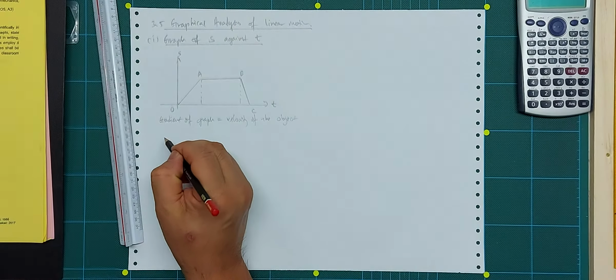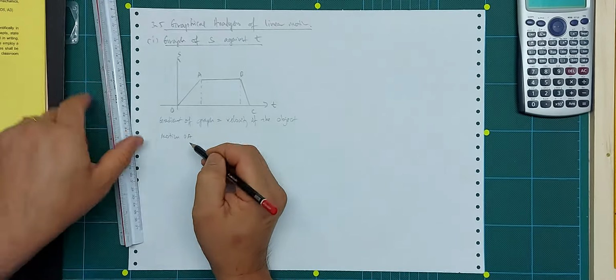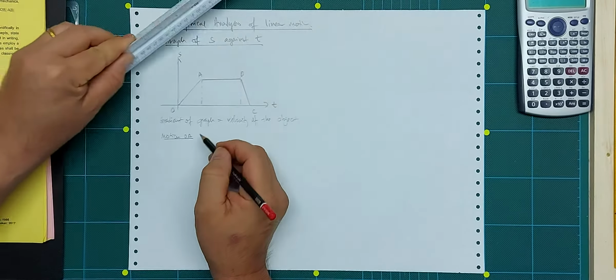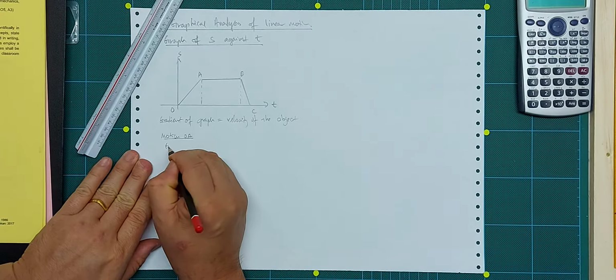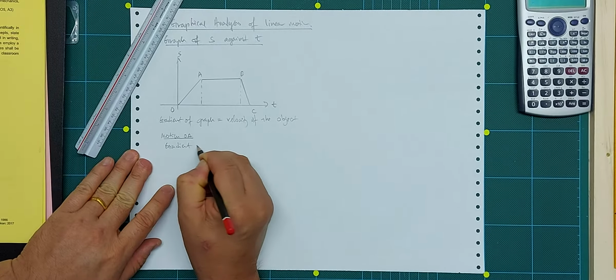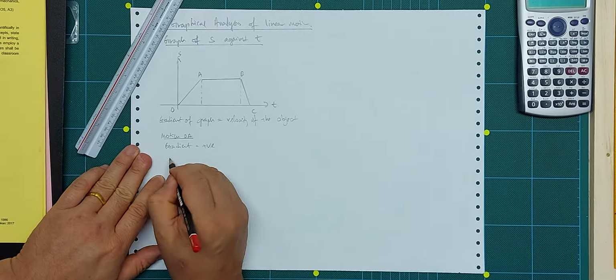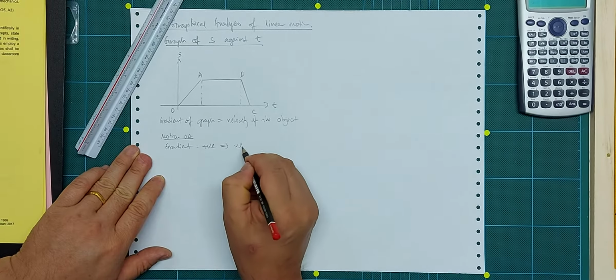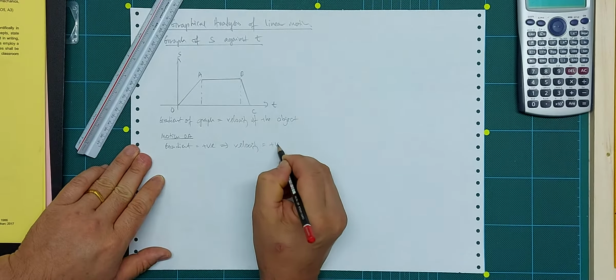So we look at the motion OA. This motion has a positive gradient, so the velocity is positive. And the larger the gradient, the higher the velocity.